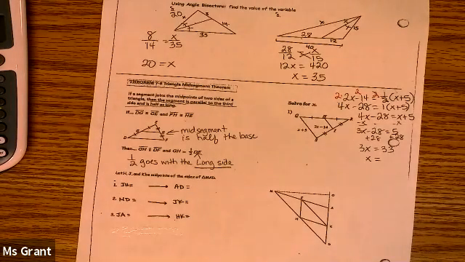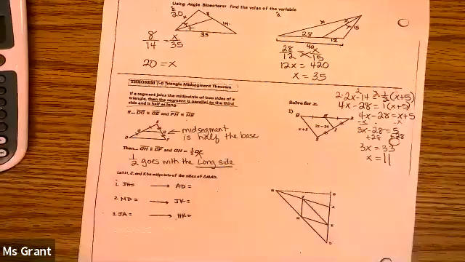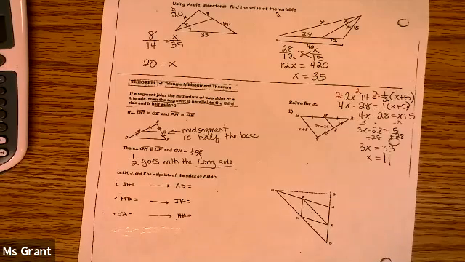Okay, what's the answer? That's x equals 11. Good, we're almost done, guys, which is good because I'm really running out of time today.